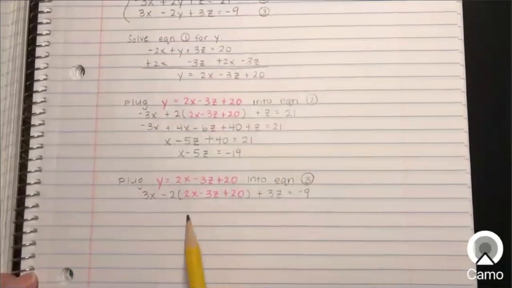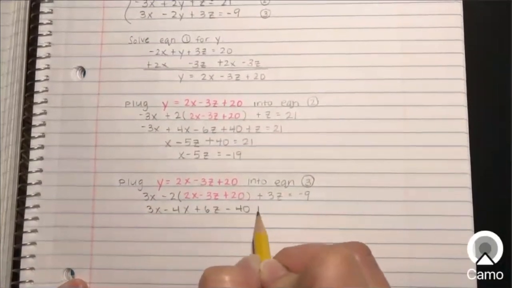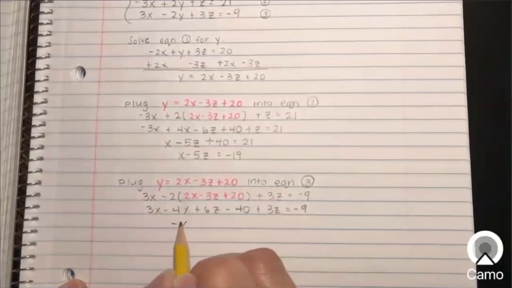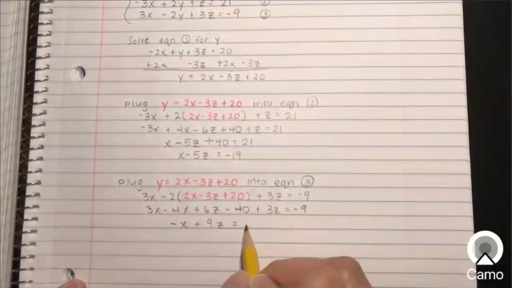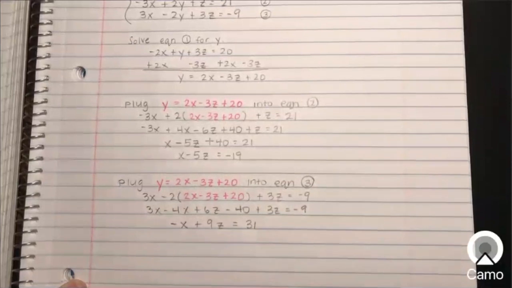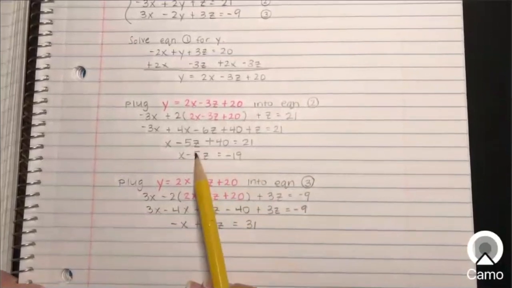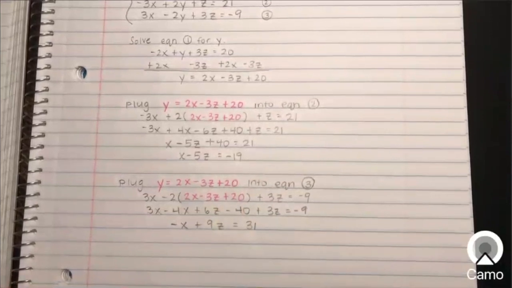Just like before, I'm going to simplify. Combine like terms. Add 40 to both sides. So I have x minus x, or negative x, plus 9z equals 31. Now I have a new system where I only have 2 variables.